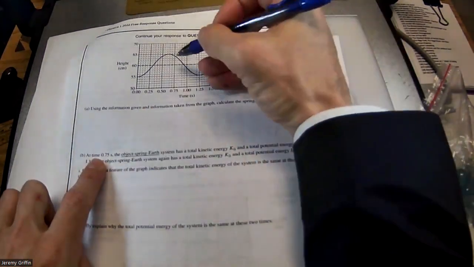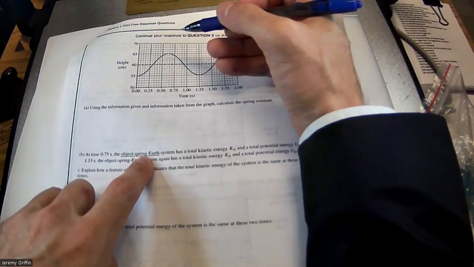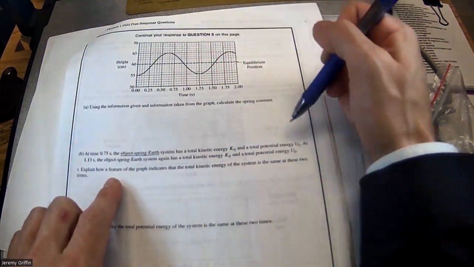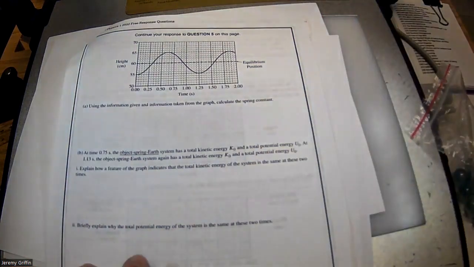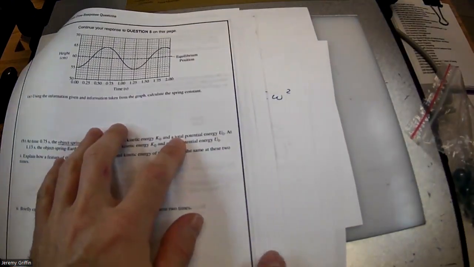At time 0.75 seconds, the object-spring-Earth system has total kinetic energy K naught and total potential energy U naught. Oh, I should say this too. I mentioned this a few times in this class. When it says total potential energy, they're talking about the sum of both gravitational potential and also spring potential. You guys remember that? That was a little tricky.